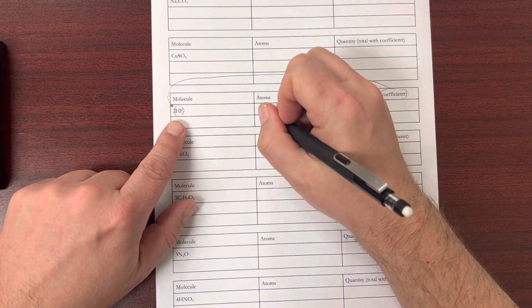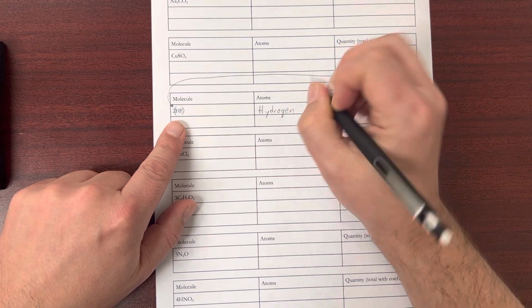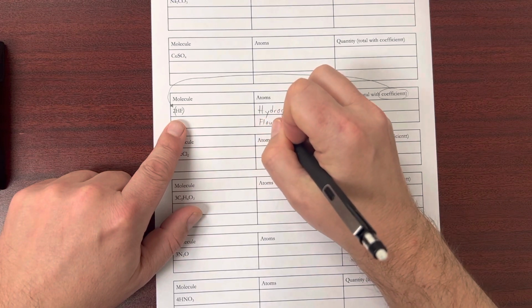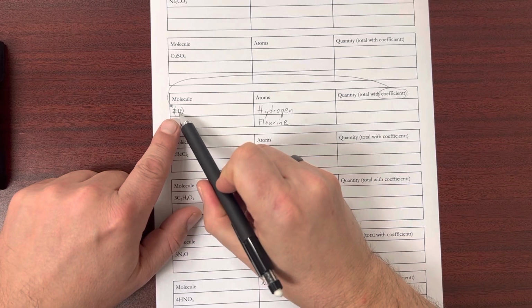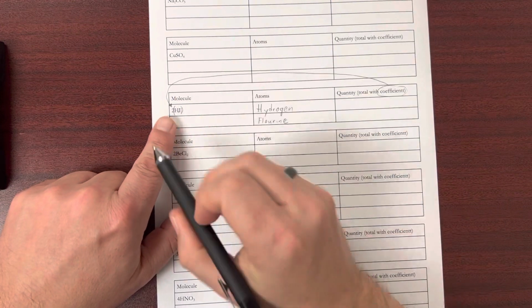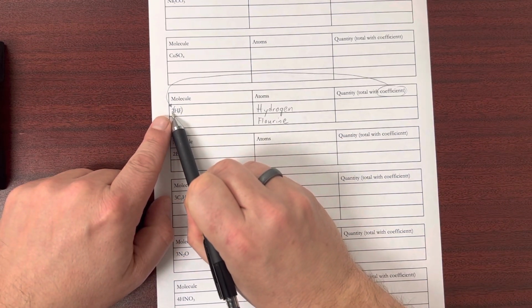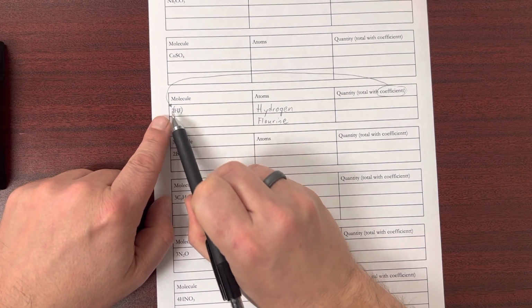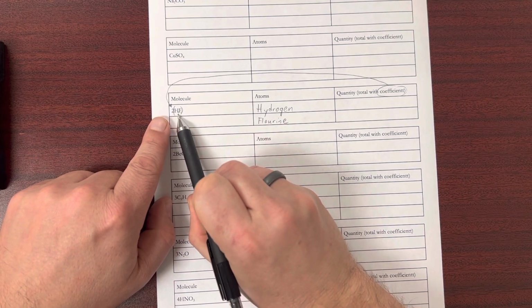So let's write down our atoms. H is hydrogen. And F, if I look on my periodic table, is fluorine. But how many do I have? Well, there's no number for hydrogen and fluorine, right? So that just means there's 1 of each of those. But now I have to take in my coefficient. And this is also just like in algebra. I'm going to multiply everything on the inside by the coefficient, 2 times 1.